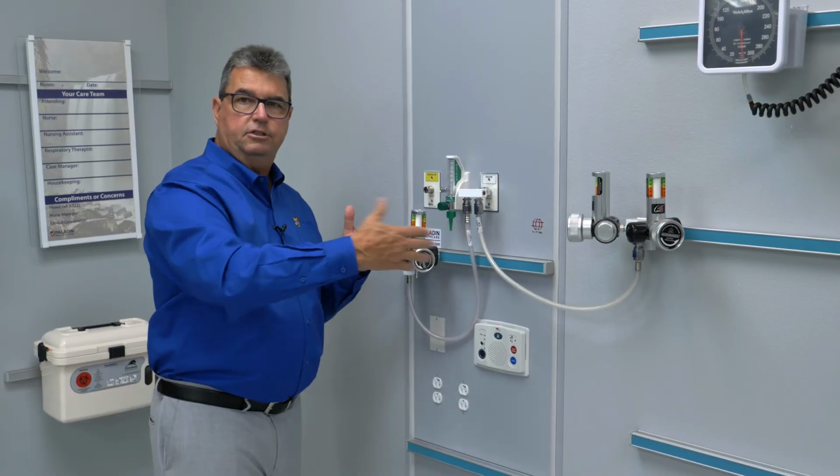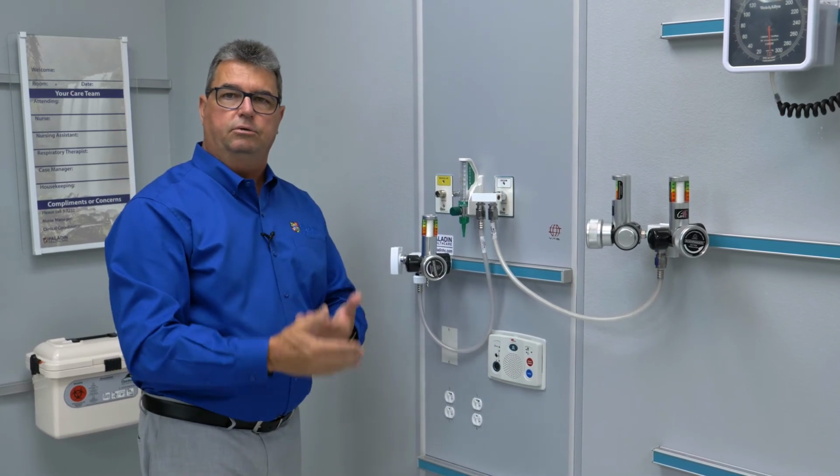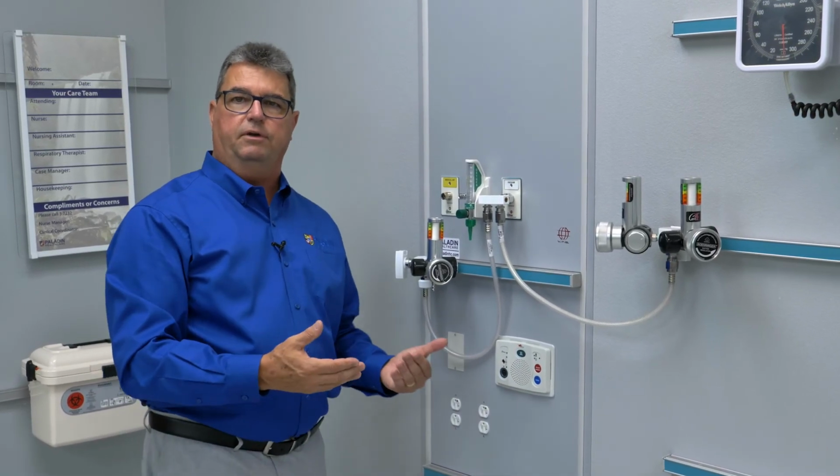And based on the length of hoses, you can spread these out left side or right side of the bed, but it gives the users the ability to do that on demand at the time of a surge event occurring.